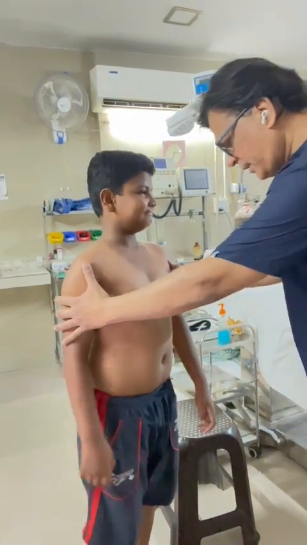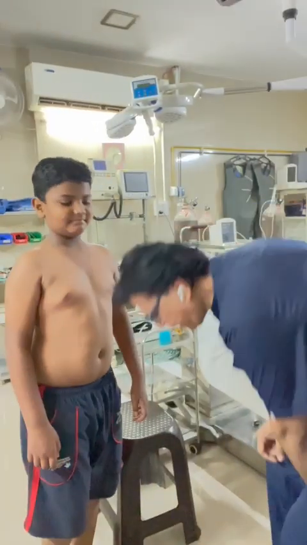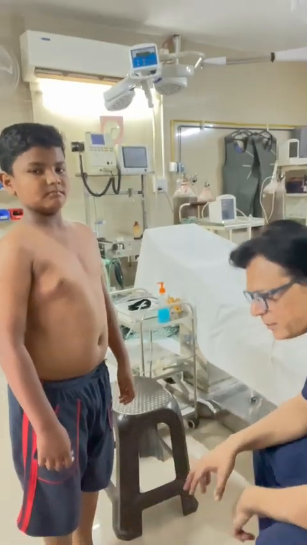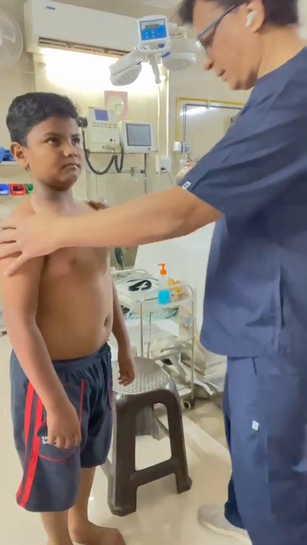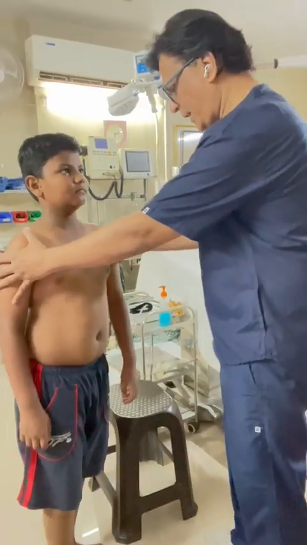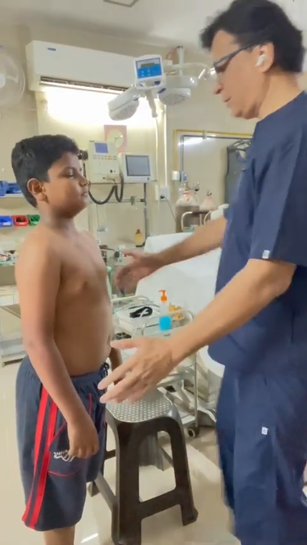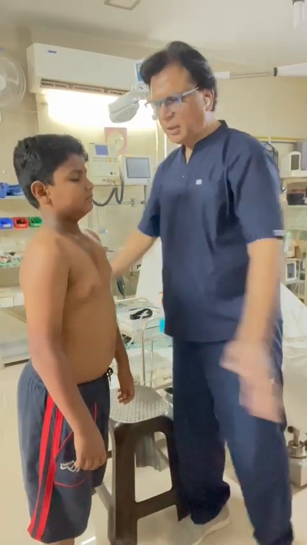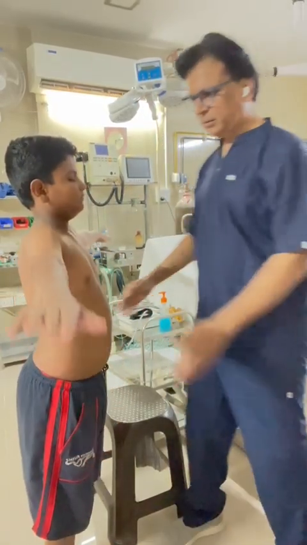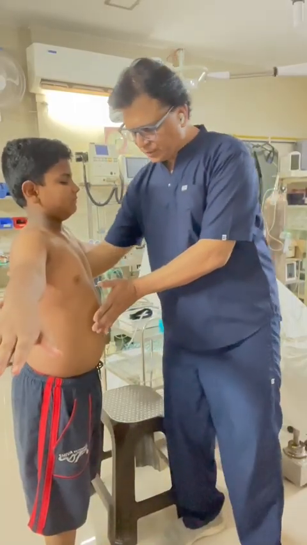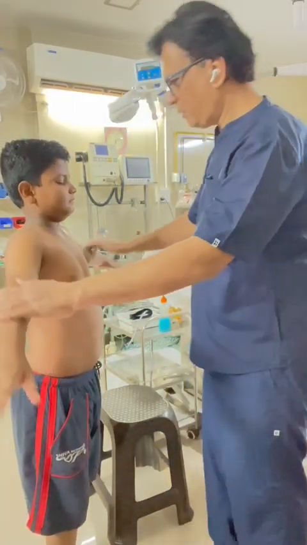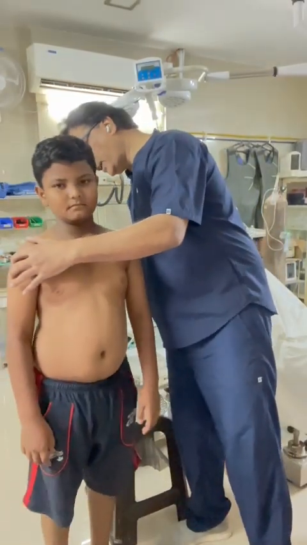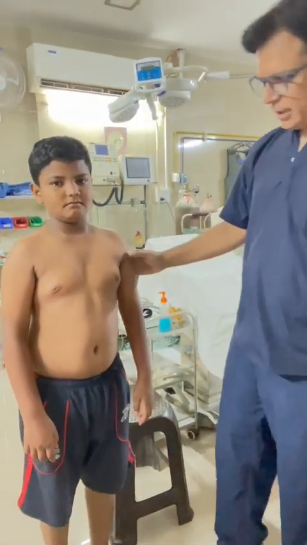So on inspection, look at the legs, extremities, the hairs, the tissue loss, the ulcers, and ask the patient to stand. This is the Romberg test. If the patient is falling, give him support. Okay.